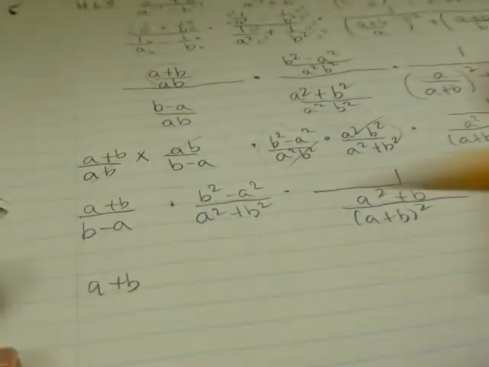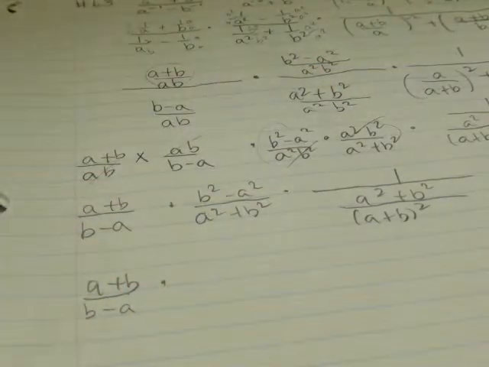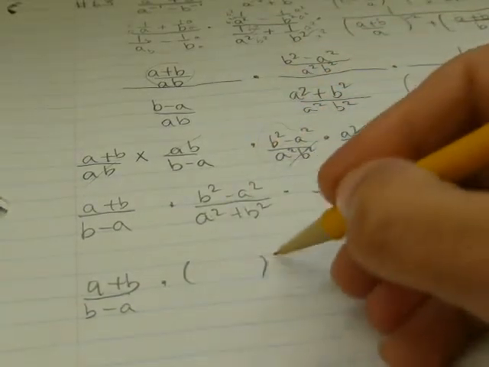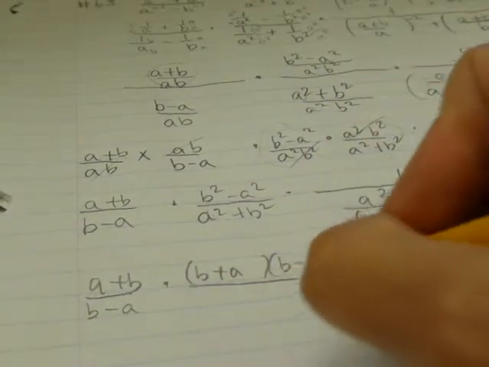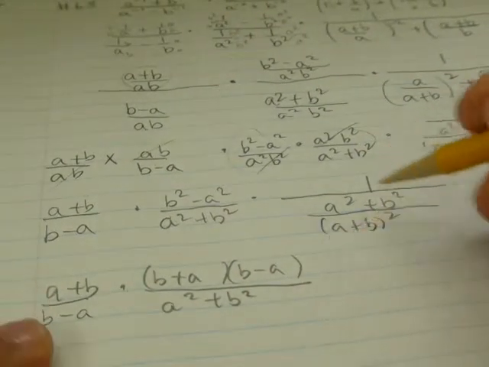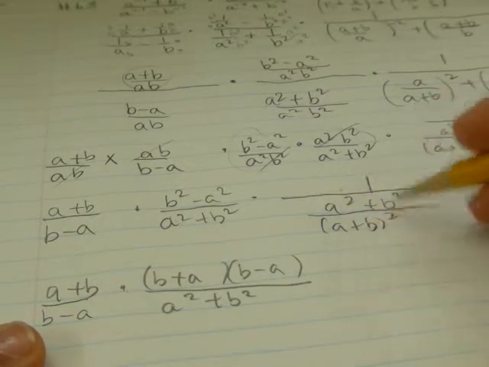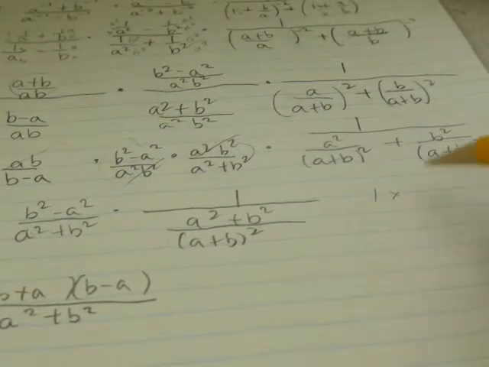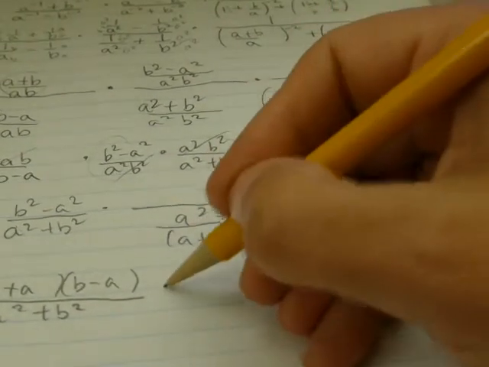So let's see. I'm just going to leave the first and the second fractions. Well, the first one as it is. The second one, I notice that I have difference of squares there, so I am going to factor that. B plus a, b minus a. And nothing I can do in the denominator. And this fraction, I would take 1 and multiply it by the reciprocal of this denominator. So I'll just do that on the side. 1 times a plus b squared over a squared plus b squared. So I'll put that right here.